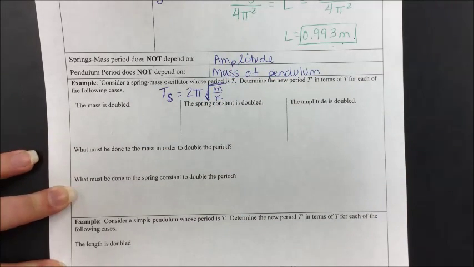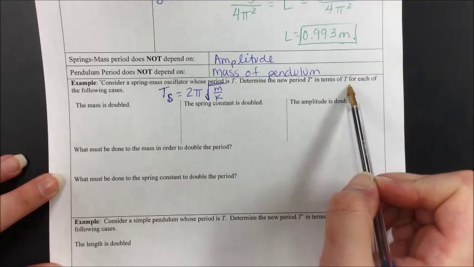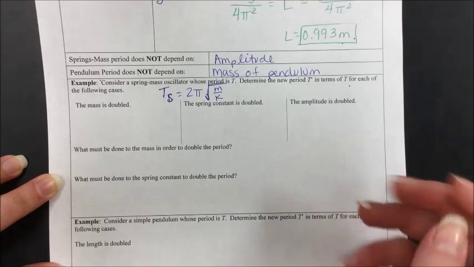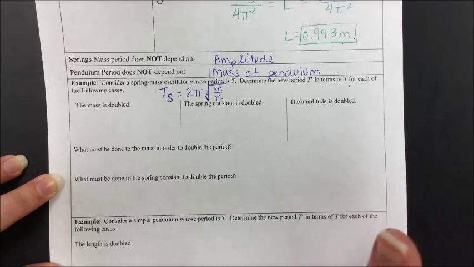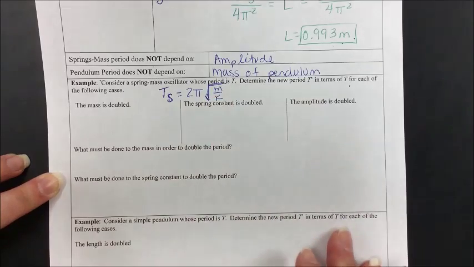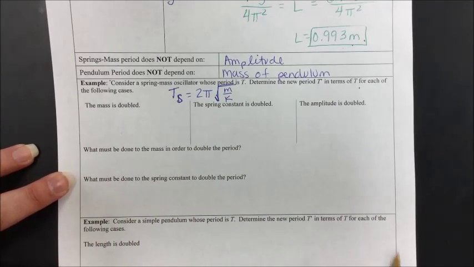This is the formula we're looking for, and we want to leave it in terms of T. So am I doubling it? Is it being square rooted by some number? What's happening to that period in terms of T? I don't have numbers. I can make numbers up and do it that way, but that's not always going to give you the best option. So let's just go through a couple problems.